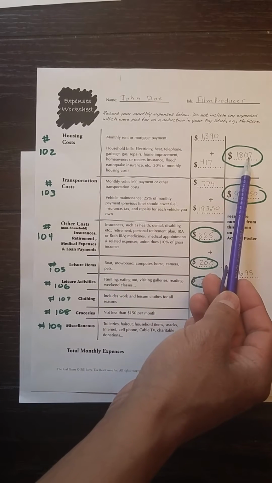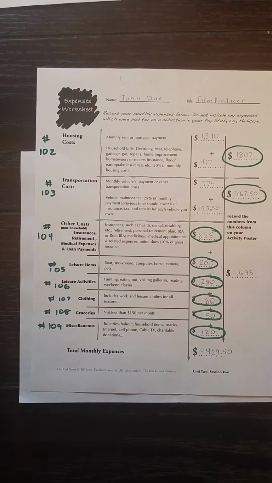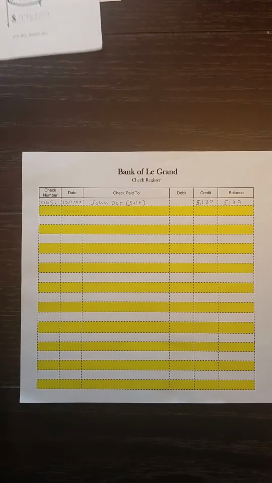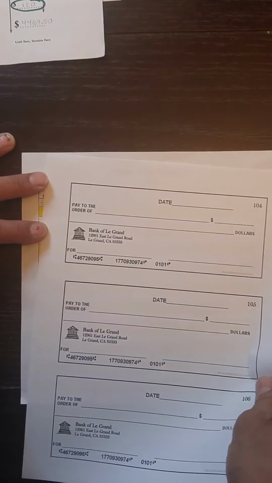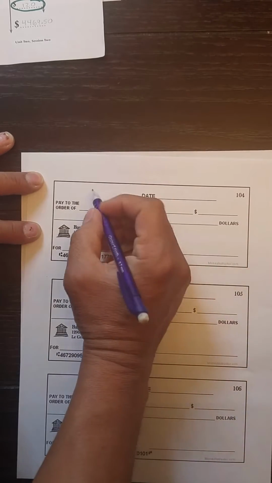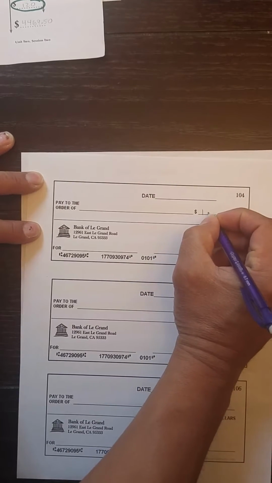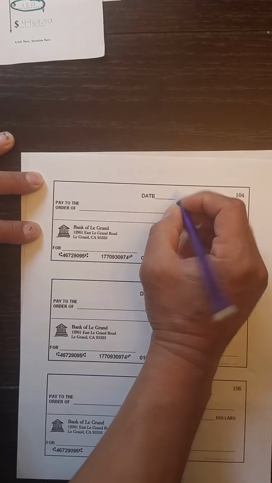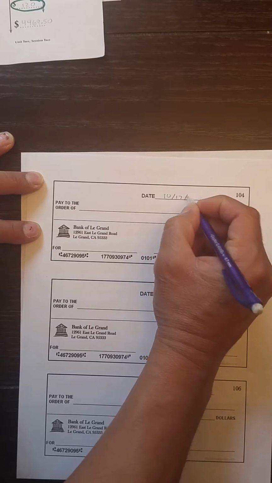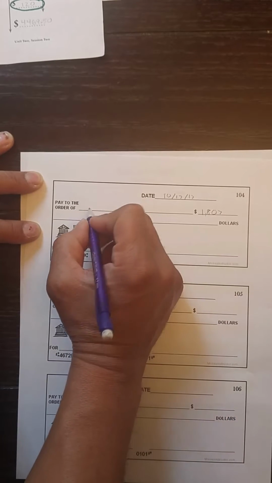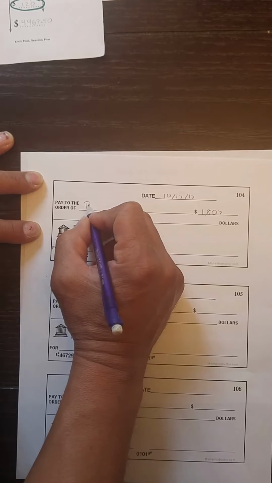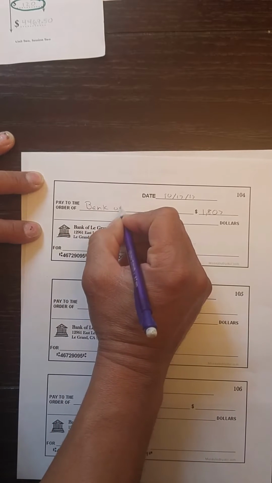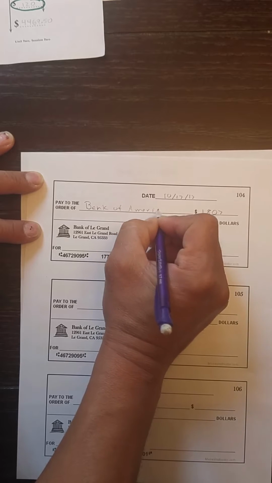I'm going to make a check, and it's going to be for whatever amount you have there. So I'm going to go to my first check. I'm going to make it for 1,807 because that's what my number is. Today's date. Paid to the order of. I could make up whatever name I want. Bank of America.